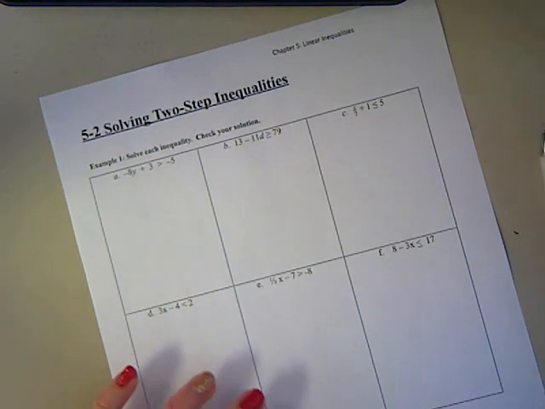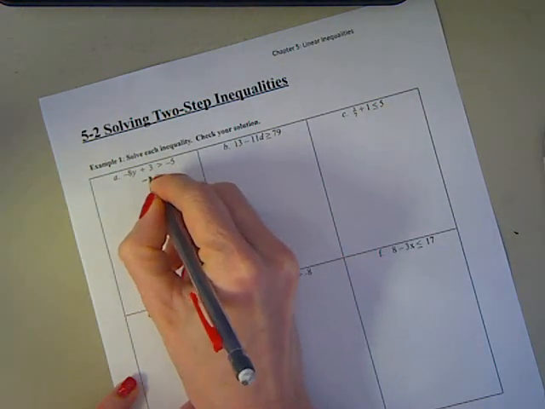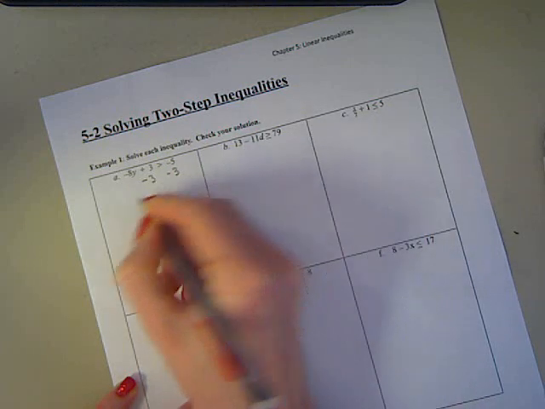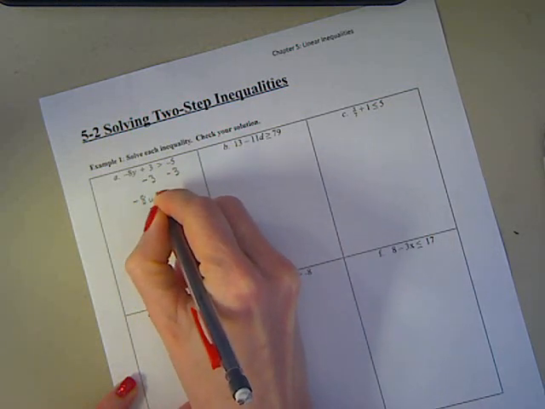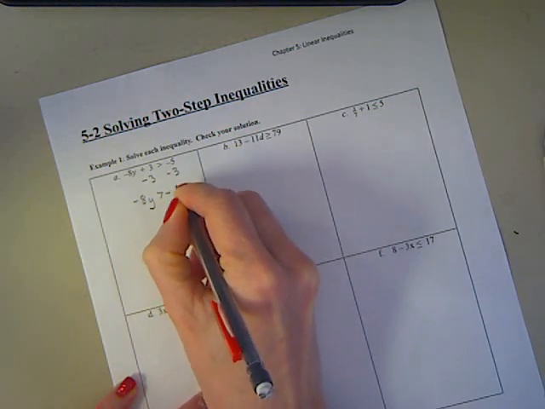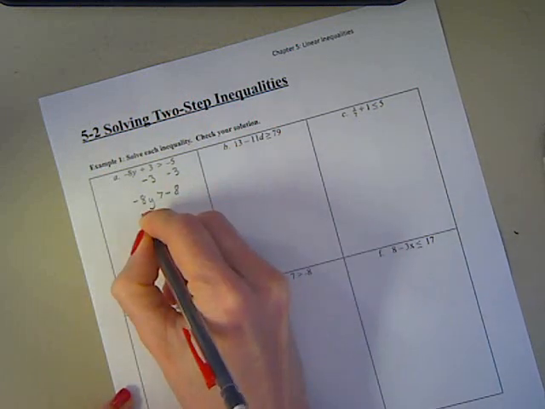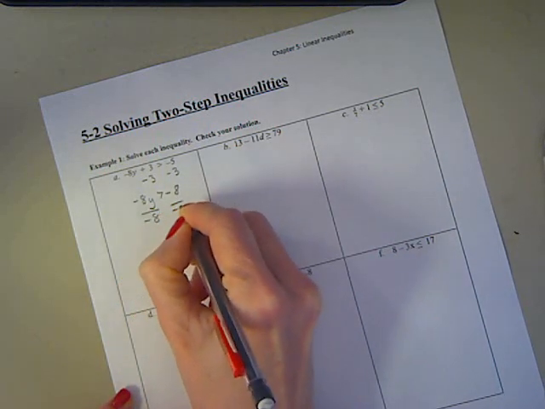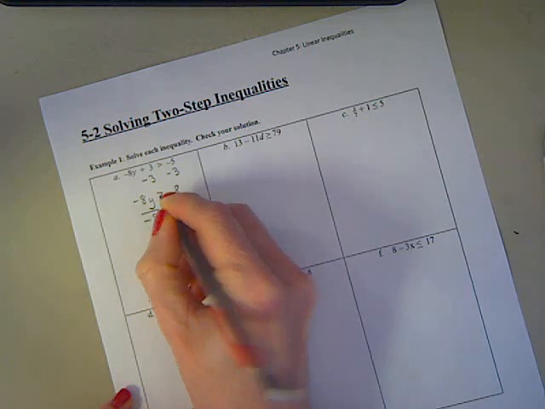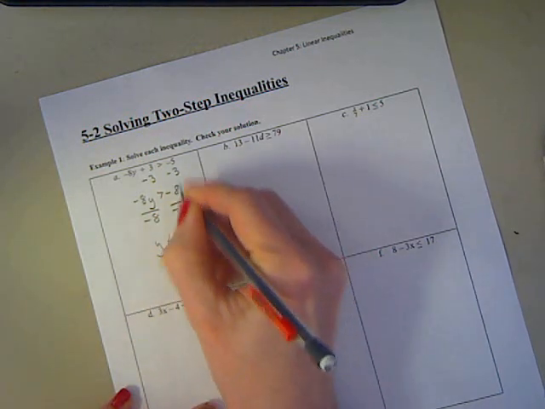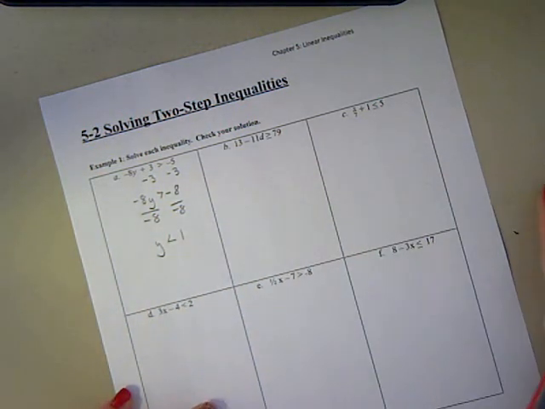So, for the first one, we will subtract 3 from both sides. Leaves us with 8y is greater than negative 8. And then divide both sides by negative 8. So I divided by a negative number, my sign will switch. Divide, you get 1. Y is less than 1.